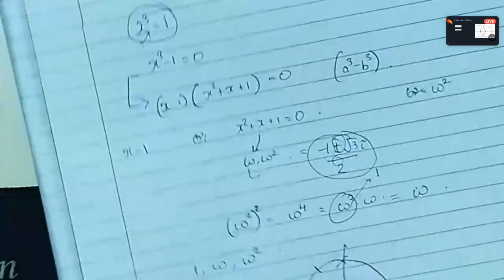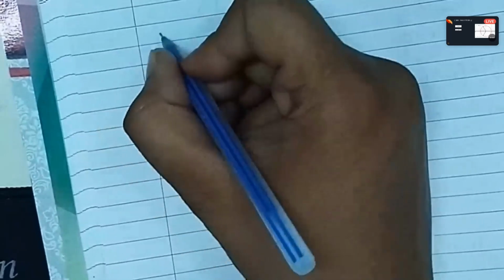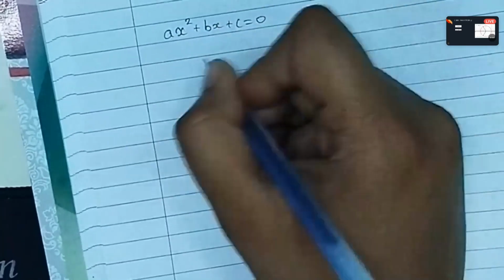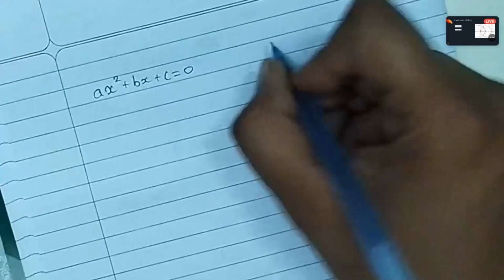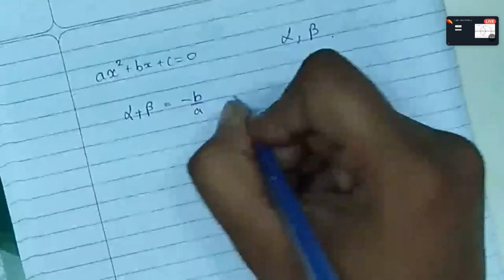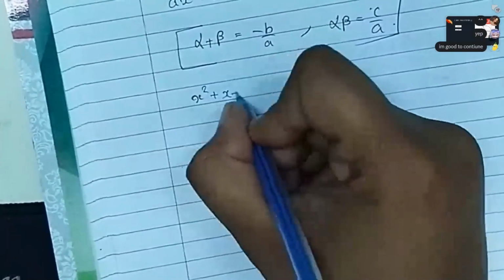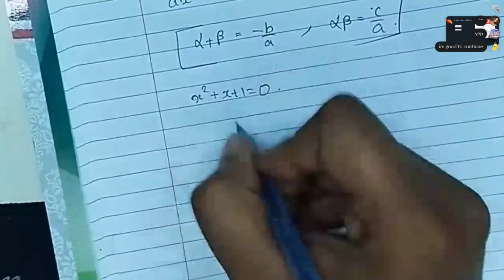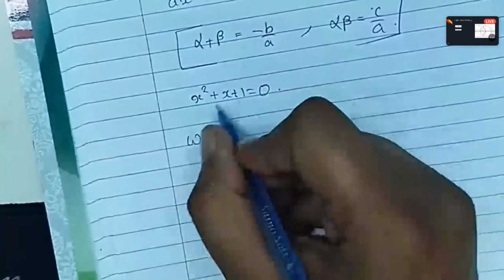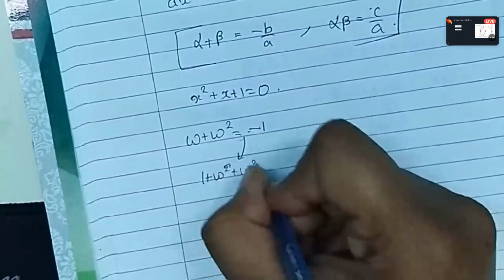And now the basic properties that we can derive from the definition of the sum of roots and product of roots of a quadratic. I think we know this, but still, if this is the quadratic equation that we talk about, and alpha and beta are its roots, then alpha plus beta is equal to minus b by a, and alpha beta is equal to c by a. So if we compare the original quadratic, x square plus x plus 1, with its roots, it gives us omega plus omega square is equal to minus 1, or we can say 1 plus omega plus omega square is equal to 0.